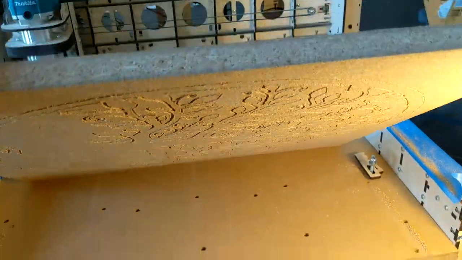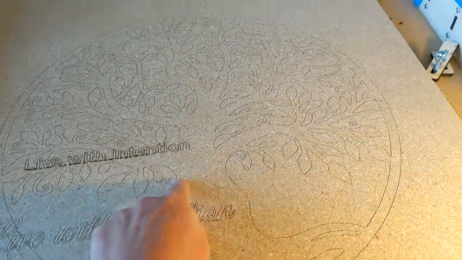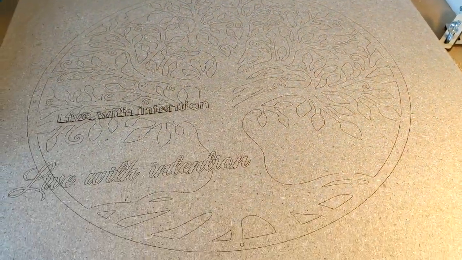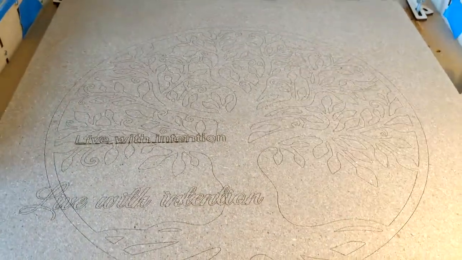This is the board that I've already made it on. We're going to use the other side. Now, I did the same tree of life with my laser burner, which I'll talk about later, as I've been doing some experimenting with that as I just got the thing.